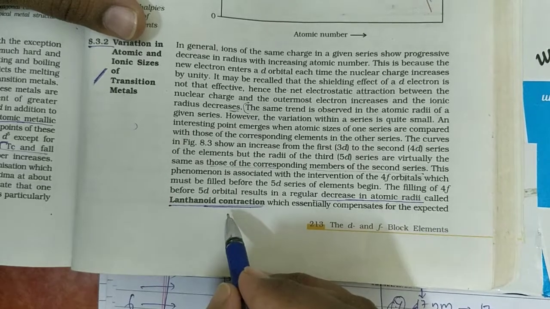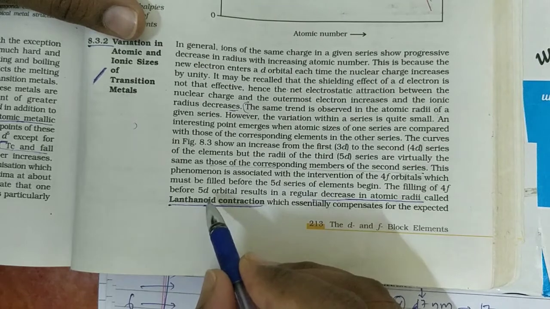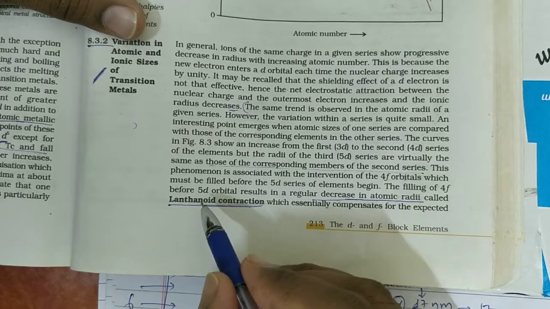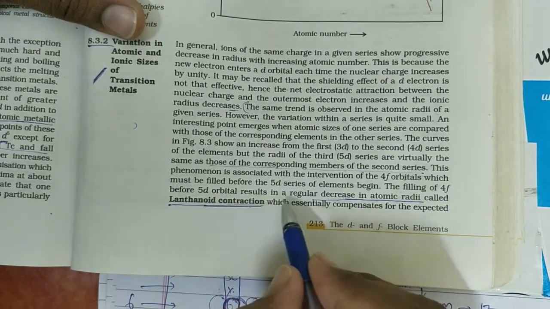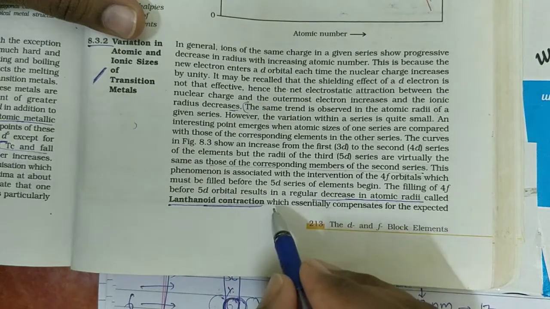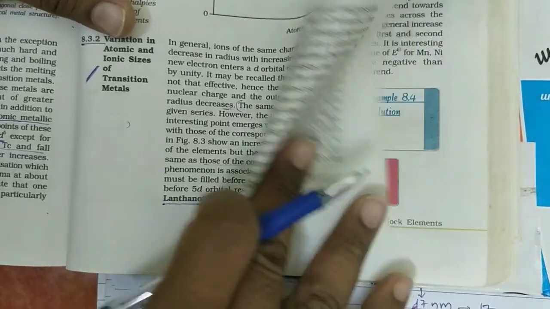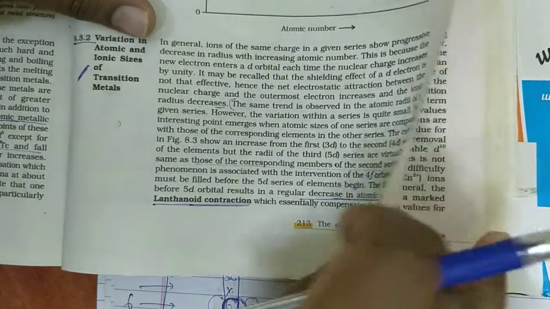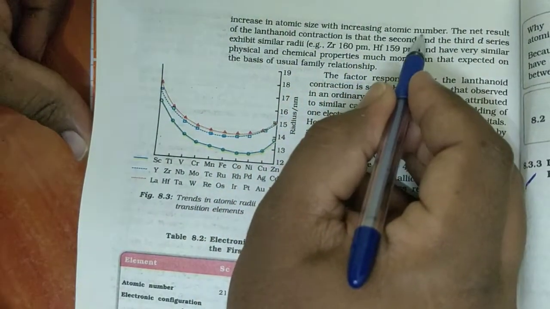called Lanthanide contraction. The filling of 4f before 5d, that is because poor shielding effect is caused by 4f. Then the nucleus will hold the outermost electron strongly. This results in a regular decrease in atomic radii called Lanthanide contraction, which essentially compensates for the expected increase in atomic size with increasing atomic number.